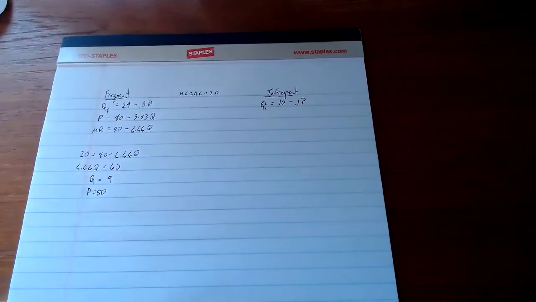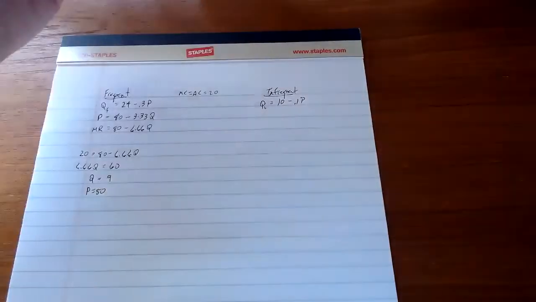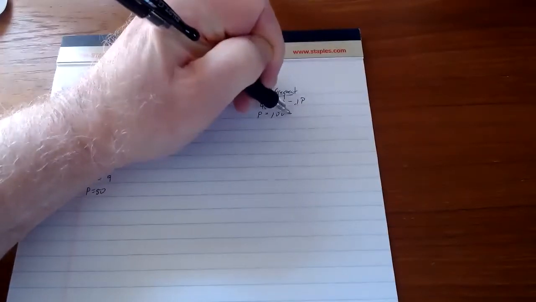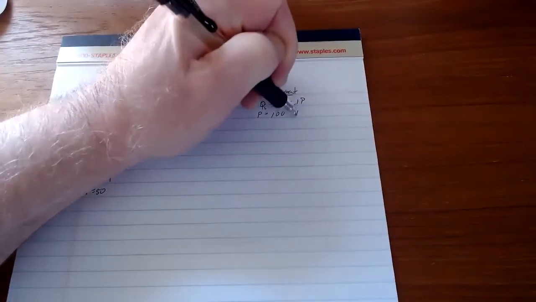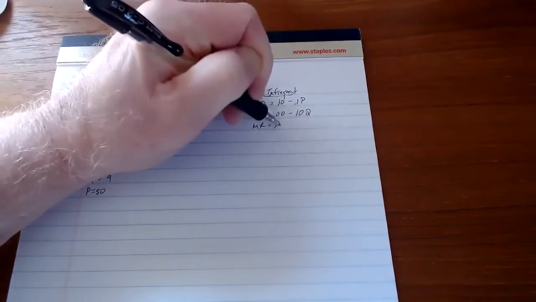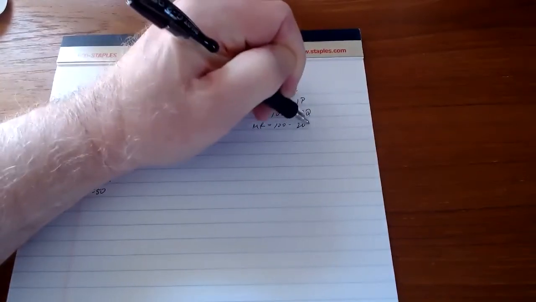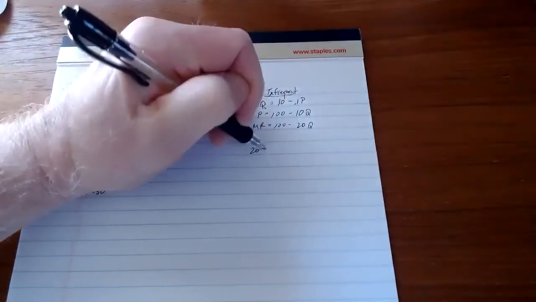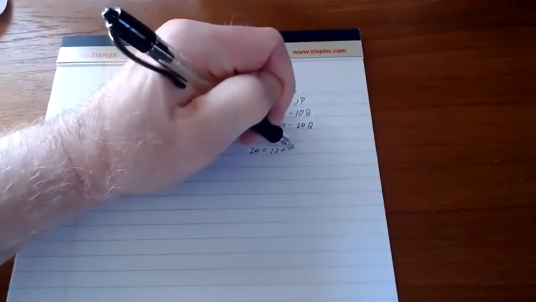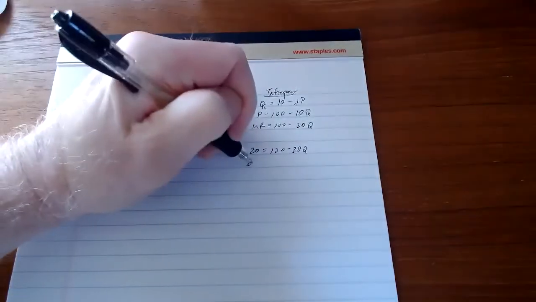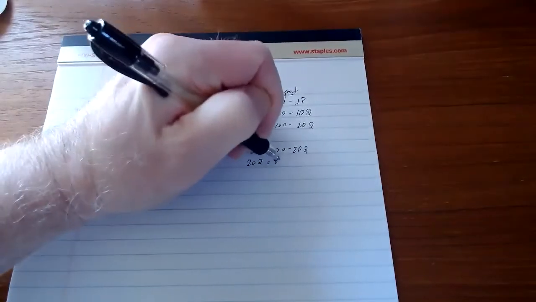We can do the same thing over here. The inverse demand is going to be 100 minus 10Q. So marginal revenue is 100 minus 20Q. We'll set 20 equal to 100 minus 20Q, marginal cost equals marginal revenue. So 20Q equals 80.